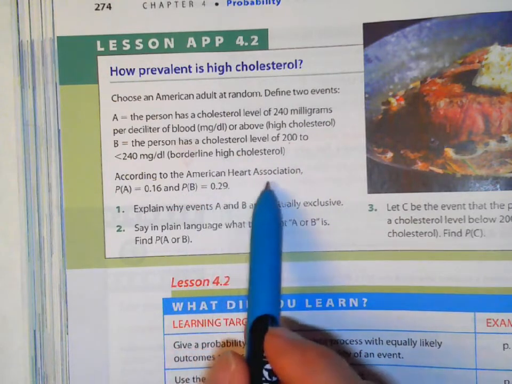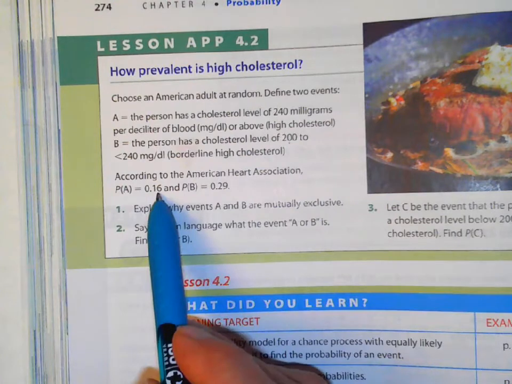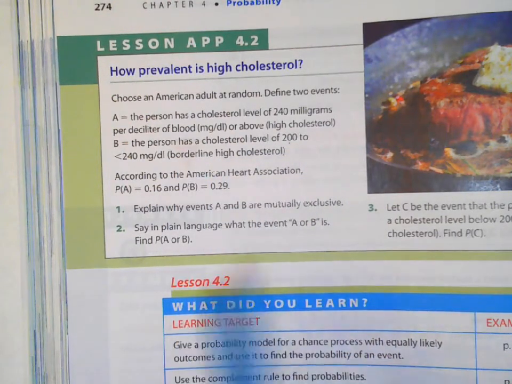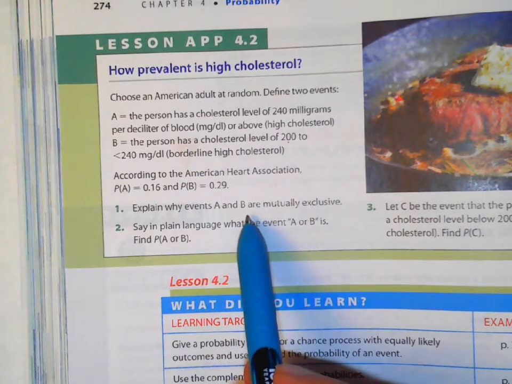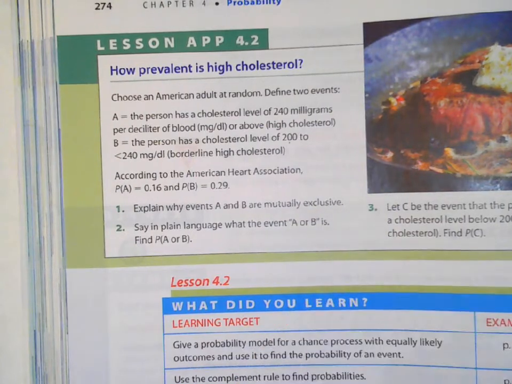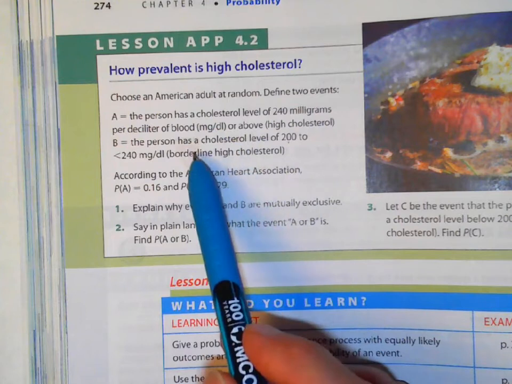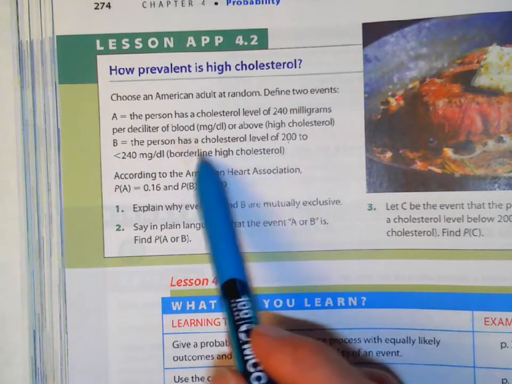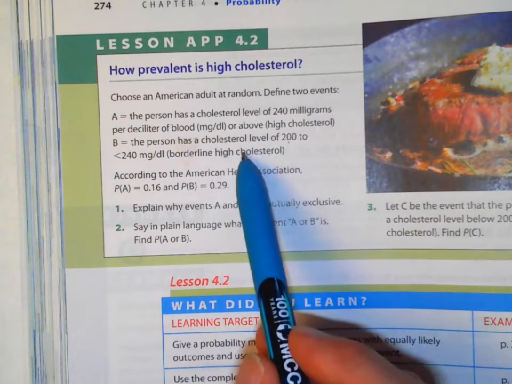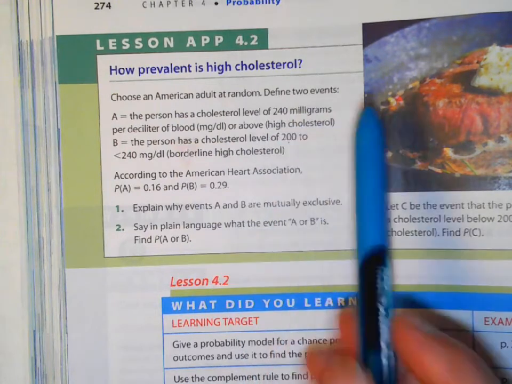According to the Heart Association, the probability of having high cholesterol is 16%, and borderline high is 29%. Why are they mutually exclusive? If I pick a person like my dad, he can't be in both category A and category B. His cholesterol level is either between 200 and 240, less than 240, or it's 240 or greater.